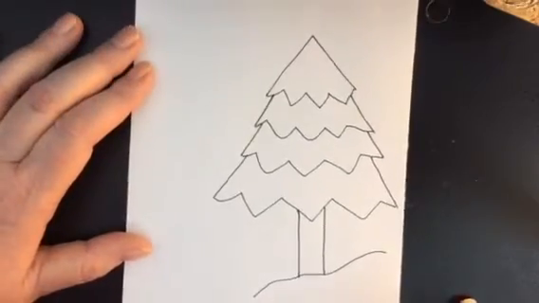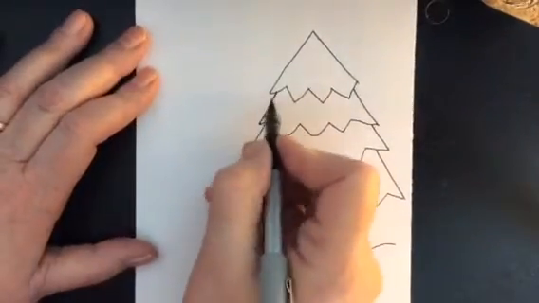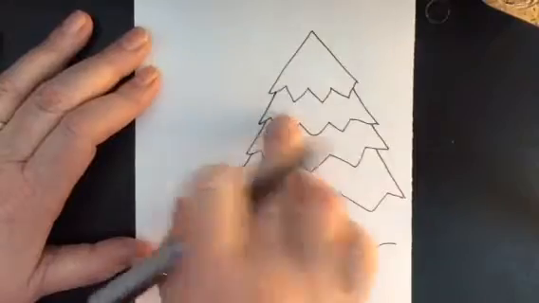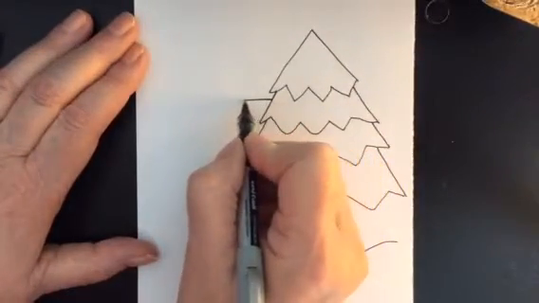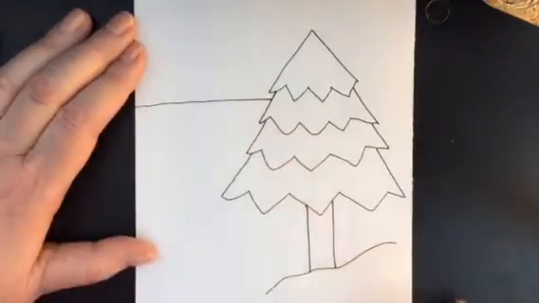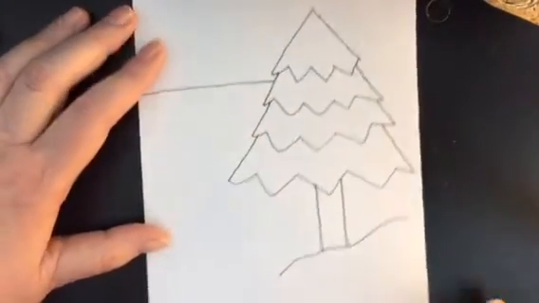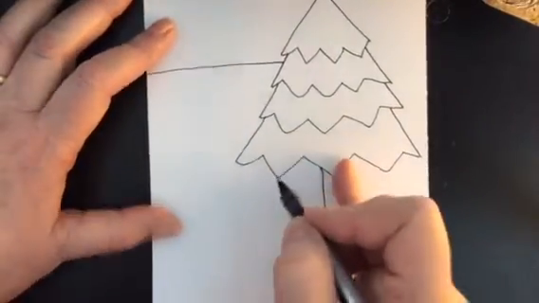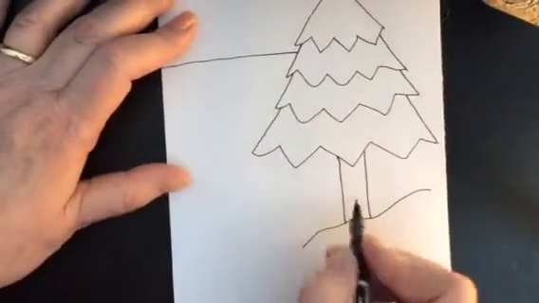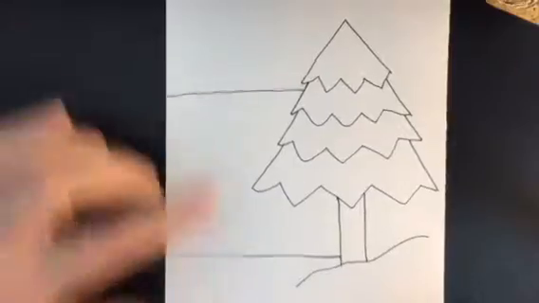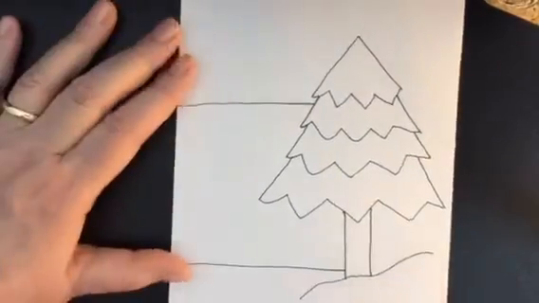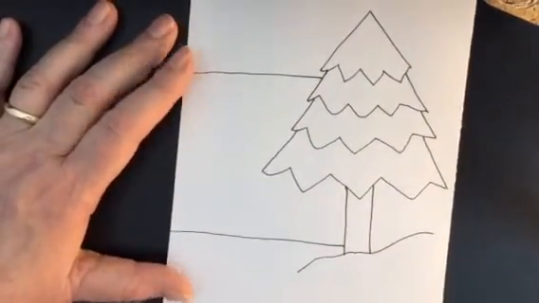We all doing okay? All right, now start up here in the second little shape we made, and I want you to make a horizontal line to the edge of your paper. And then I want you to come down below your last one and make a parallel horizontal line. So it's parallel to that one, it's horizontal, it goes from the trunk of the tree off of our paper.